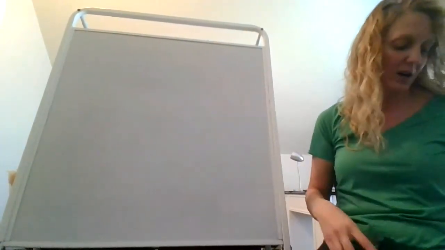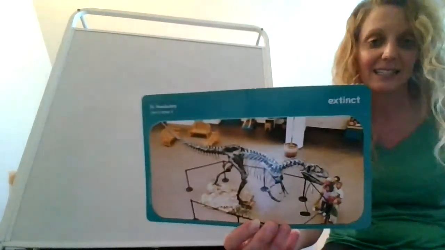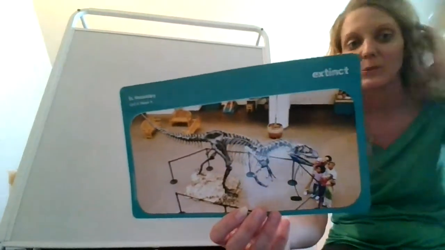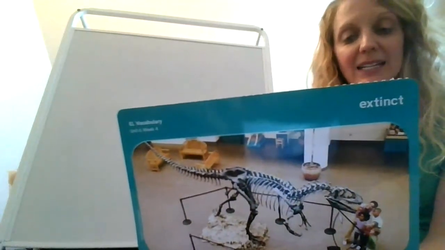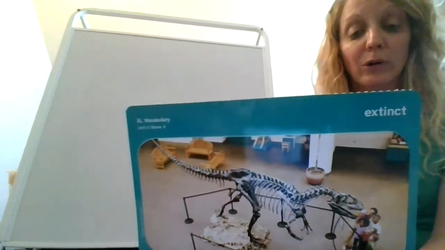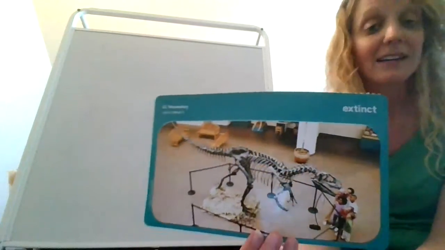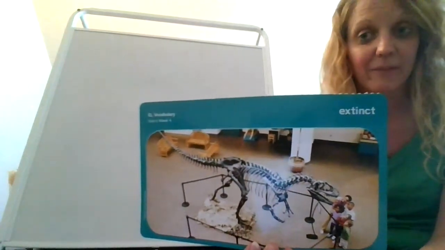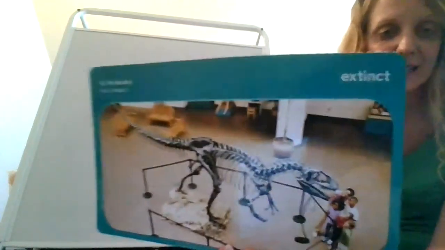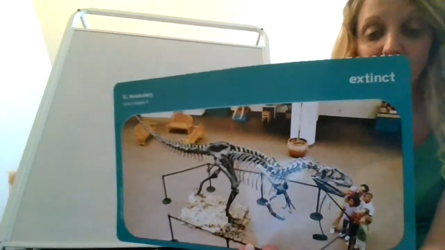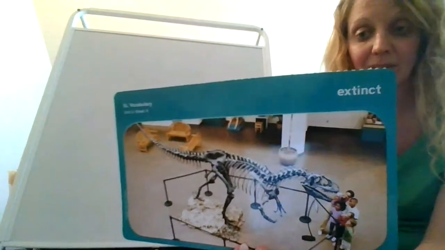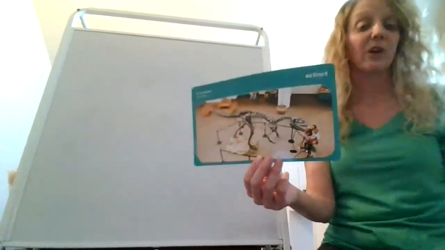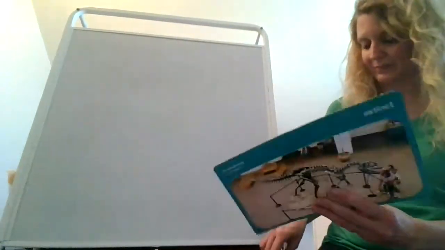The next word is extinct. Ooh, can you say extinct? Extinct means that a whole group of living things is no longer alive. So in this example, it says dinosaurs have been extinct for a very long time. That means they're no longer alive.